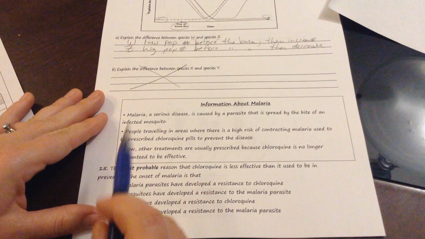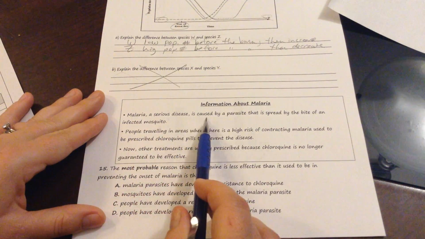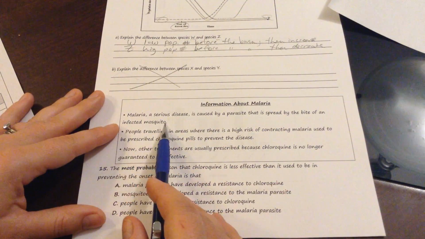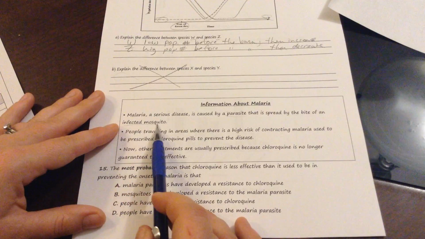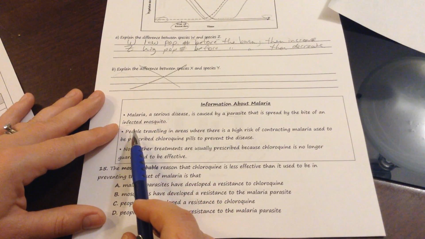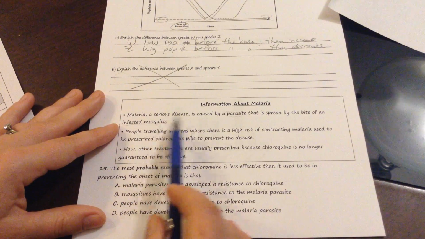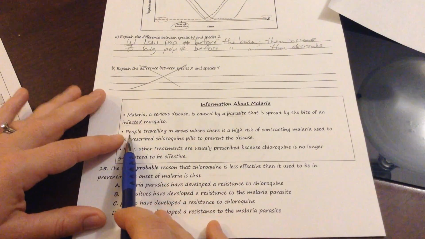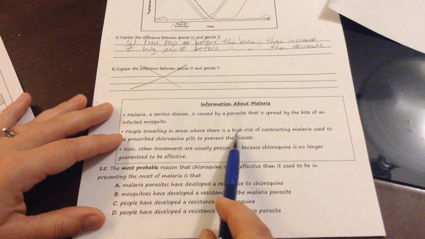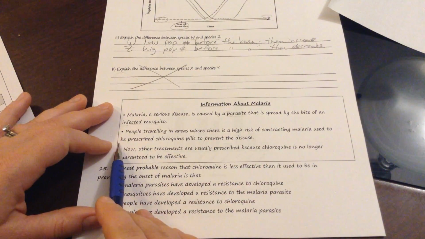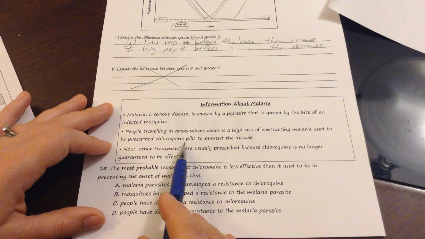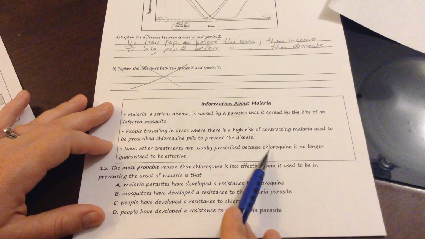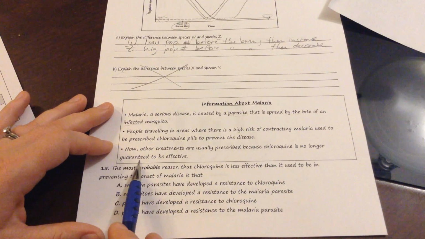Okay, malaria information. Malaria, a serious disease, is caused by a parasite that is spread by the bite of an infected mosquito. So the parasite infects the mosquito, who then bites a living person that then receives the malaria. So the parasite is causing malaria in the people. People traveling in areas where there's a high risk of contracting malaria used to be prescribed chloroquine pills to prevent the disease. Now, other treatments are usually prescribed because chloroquine is no longer guaranteed to be effective.